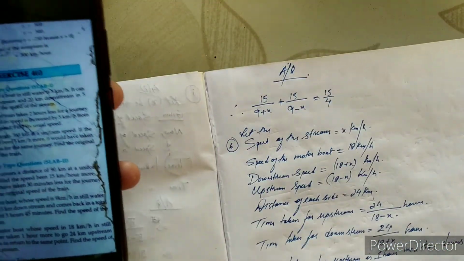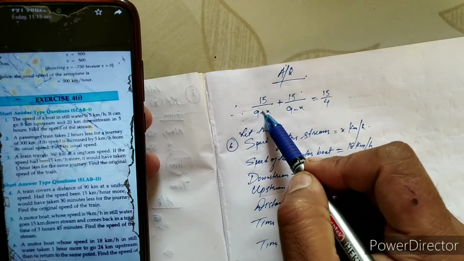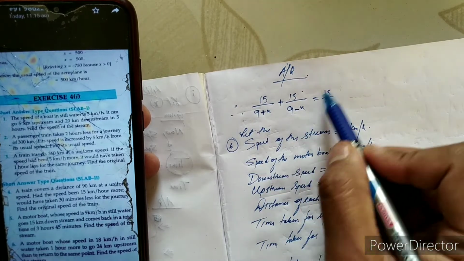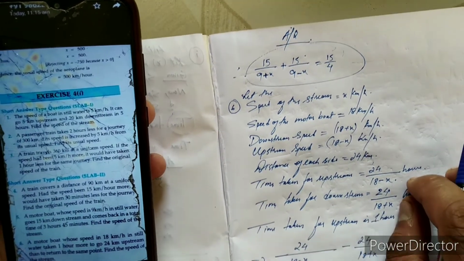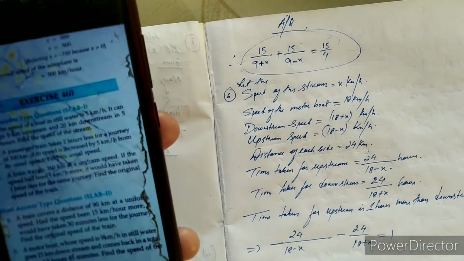Okay, after this, according to the question, you just proceed. Downstream speed plus upstream speed is equal to total time. So after getting this equation, you just simplify it, and you will get the answer. So I hope everything is clear about upstream and downstream. This question is really important, it might come for 4 to 6 marks.